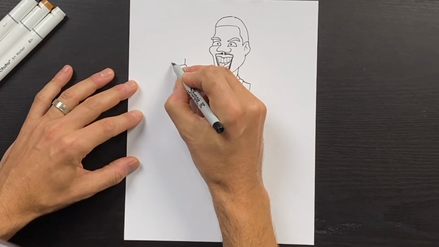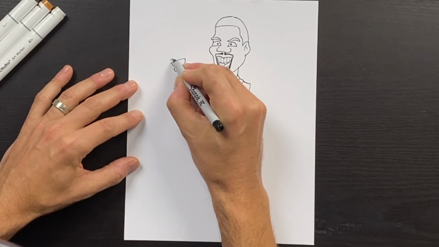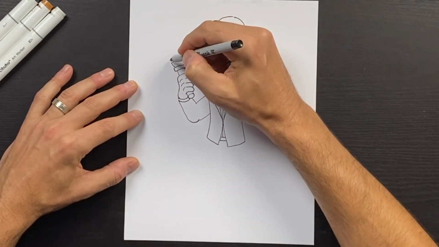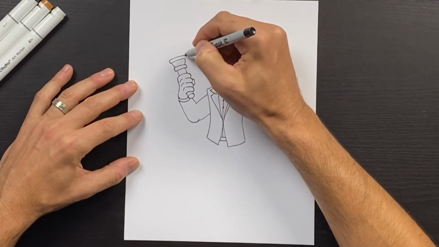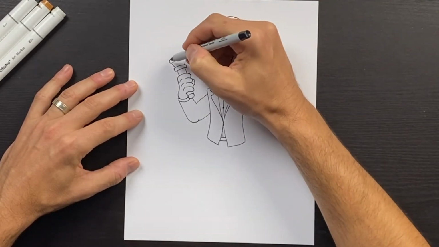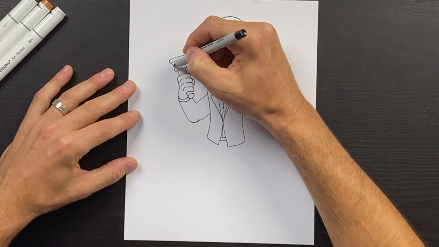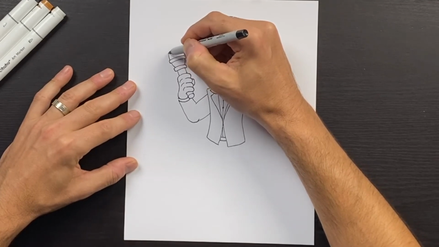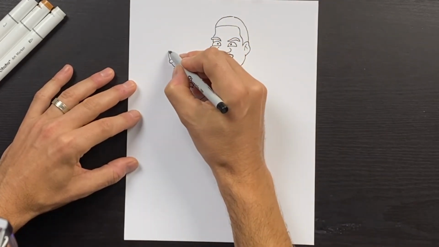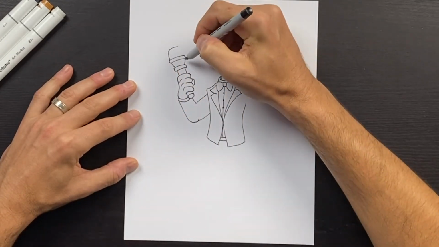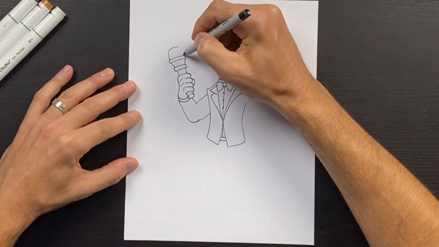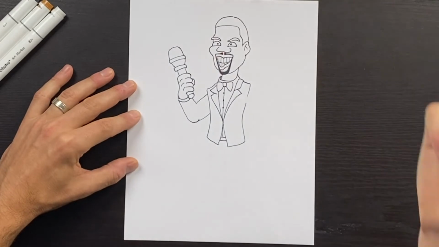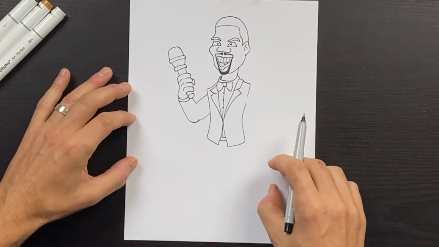We draw another two lines in the middle of our microphone. So this is a little bit of a thicker shape. And then at the top, we'll take this line here, continue it over, and this will have a curve at the top, and then we can meet back up like that. So there's his microphone.